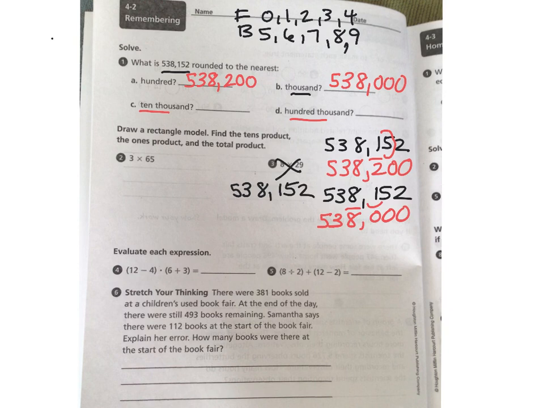Then you're on the first one on C, you're rounding to the nearest 10,000. So you're going to underline your 3 and look next door. Okay, and then when you do D, you're going to be underlining the 5 because you're going to be underlining the 100,000s.